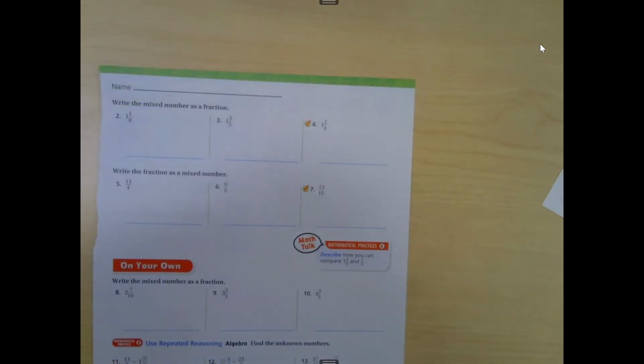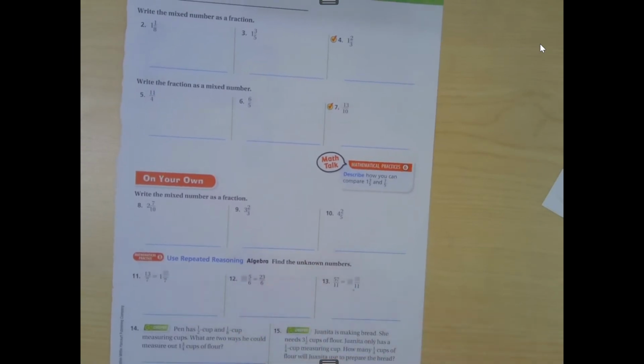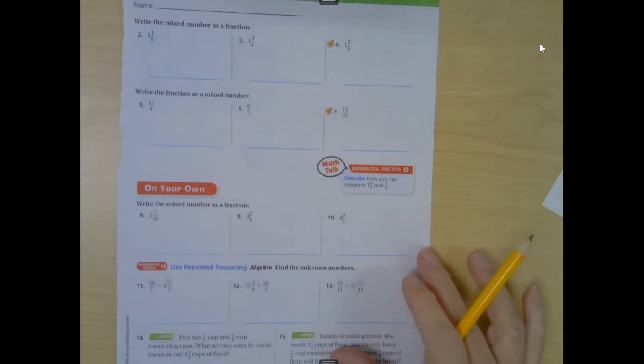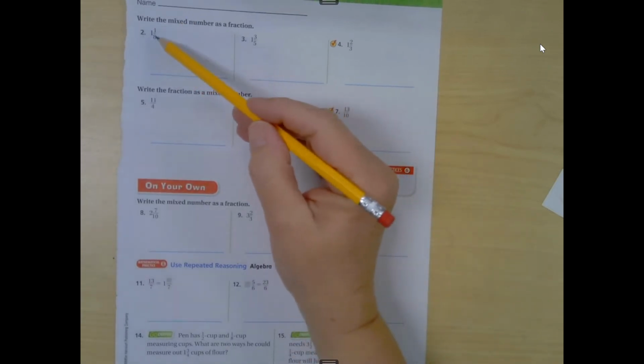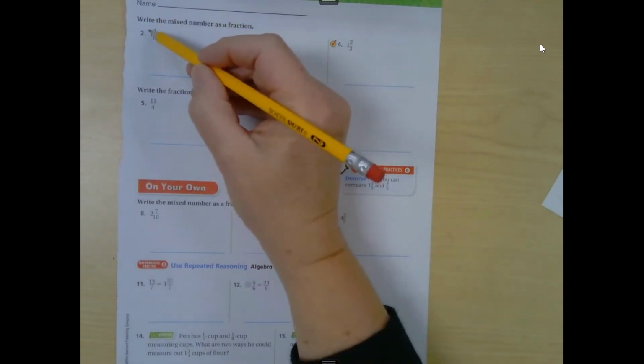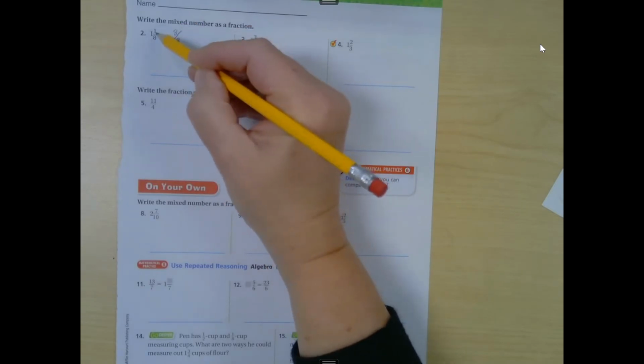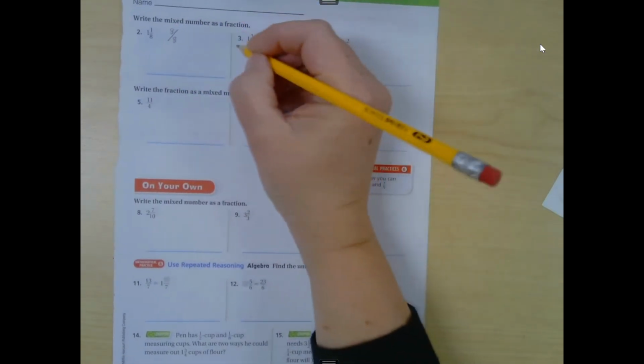Okay, let's go to page 419. All right, write the mixed number as a fraction. I'm going to teach you 2 different ways to do this. There is a longer way and then there is a shorter way. If we have a mixed number and we need to write it as a fraction, we need to think that 1 whole is the same as 8/8, plus I have this 1/8 right here.